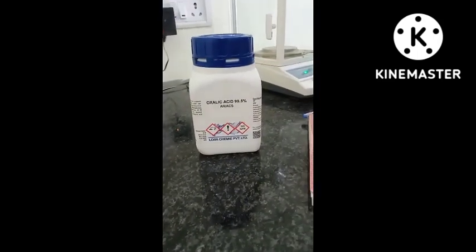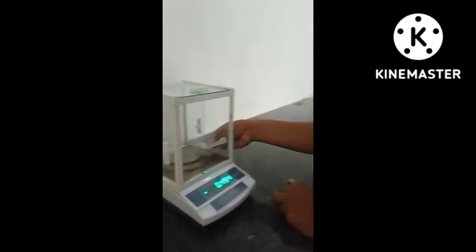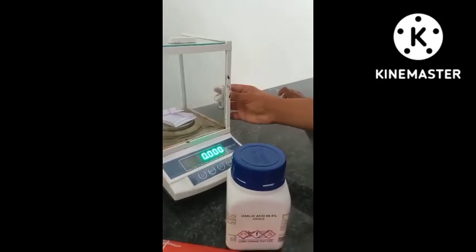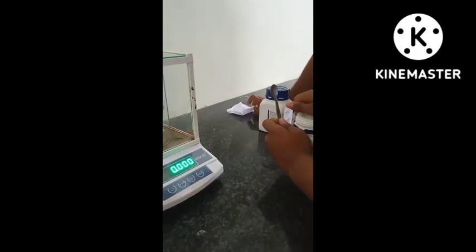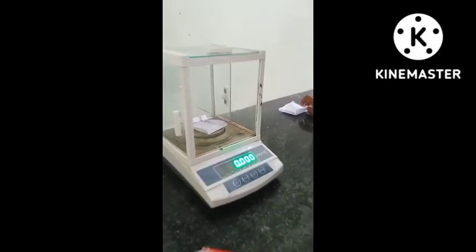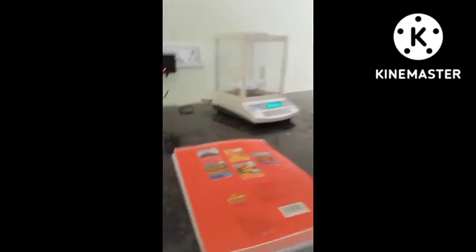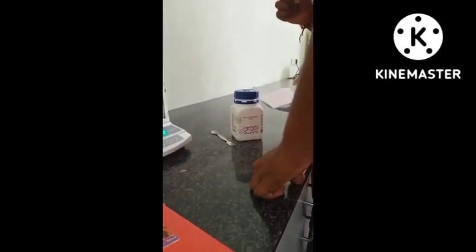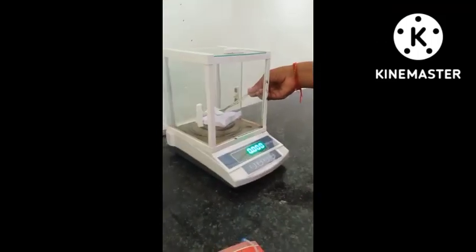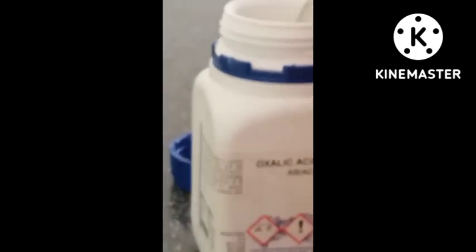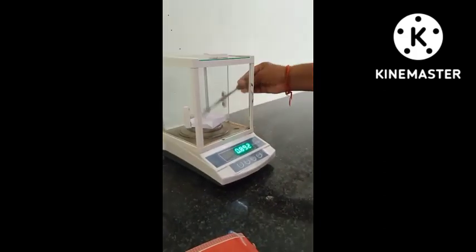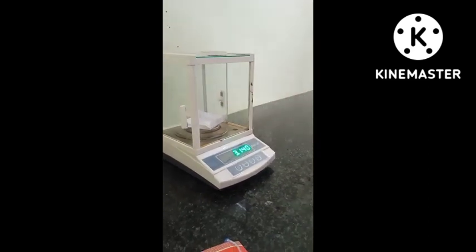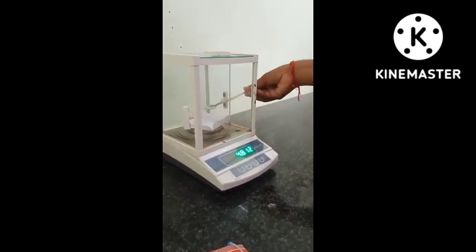So this is oxalic acid, which has 99.5% acid in it, and now we are going to measure 4.5 grams, because 4.5 grams of oxalic acid, which is in powder form, is added into 1000 ml of water, and that makes the perfect solution. We are following the same process for 2 grams, as per our readings, we have to do all those things.